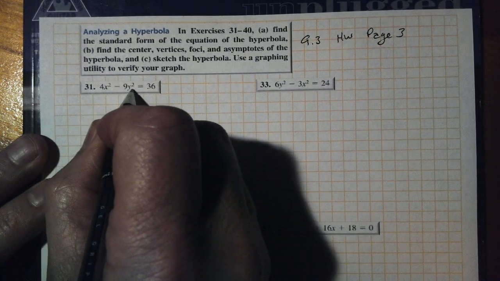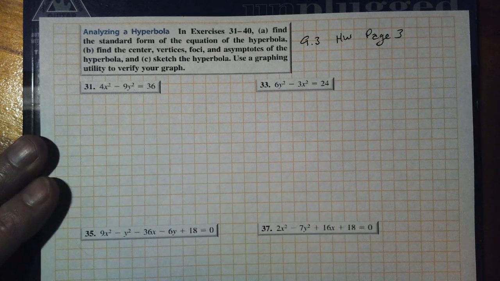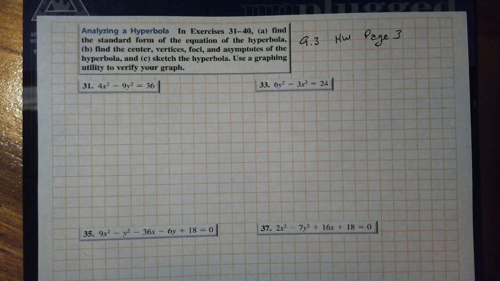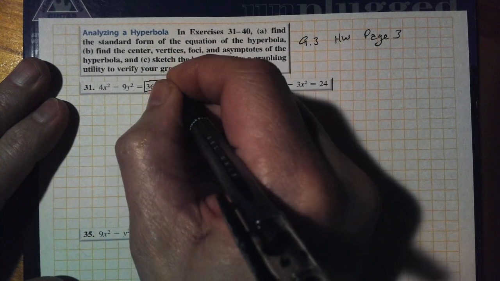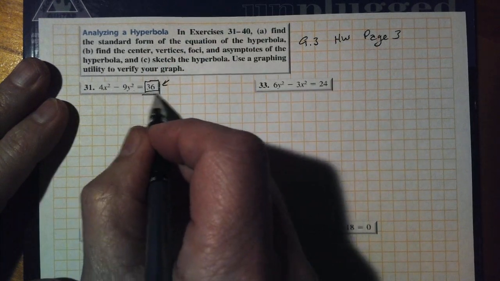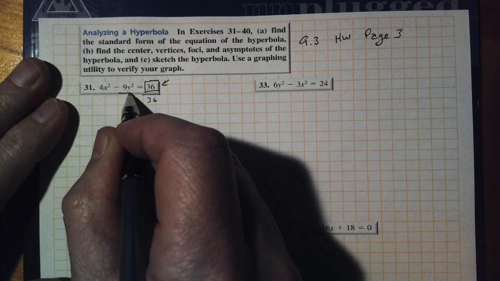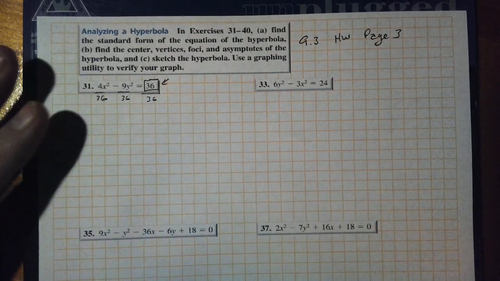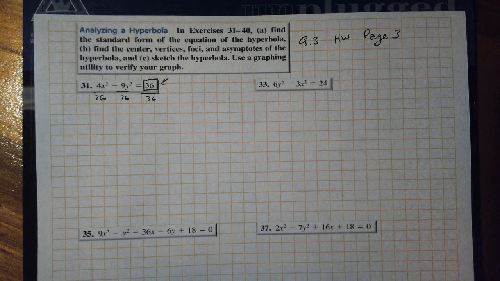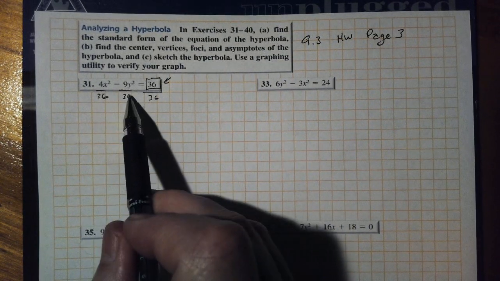So here's what we know. This is a positive x squared. Before I get to that, though, I probably ought to put it in standard form. And here's where we're driven, not by the 4 and the 9, but the 36. I need to divide every term by 36. A lot of people will see this and say, oh, 4 and 9, least common denominator, 36.